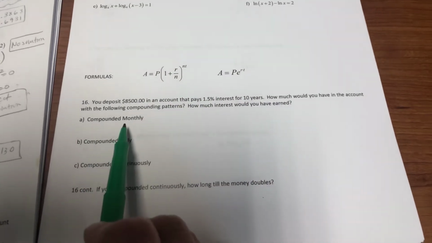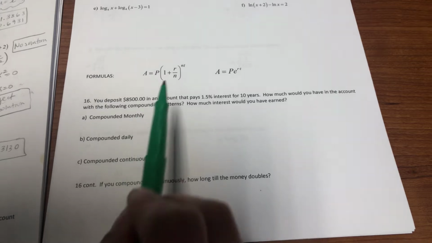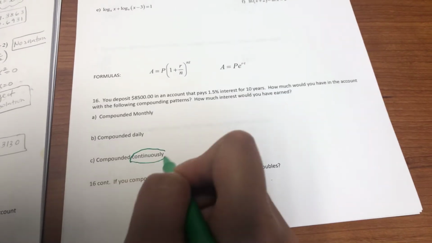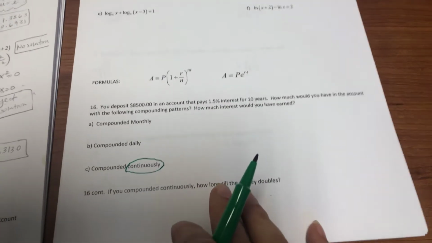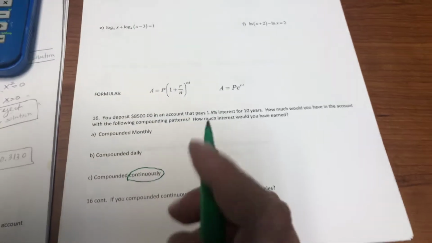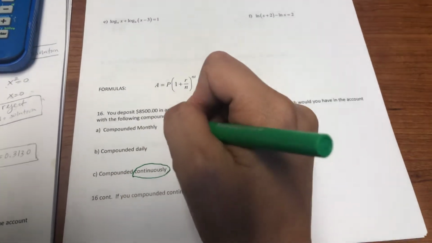So the key word here is monthly. If you see monthly, daily, semi-annually, then you want to use this formula. If you see the word continuously, that's your clue to use our continuous formula. Here I'm going to write it out and then show you how to put it in the calculator. We're looking for how much will be, so we're looking for our future amount.